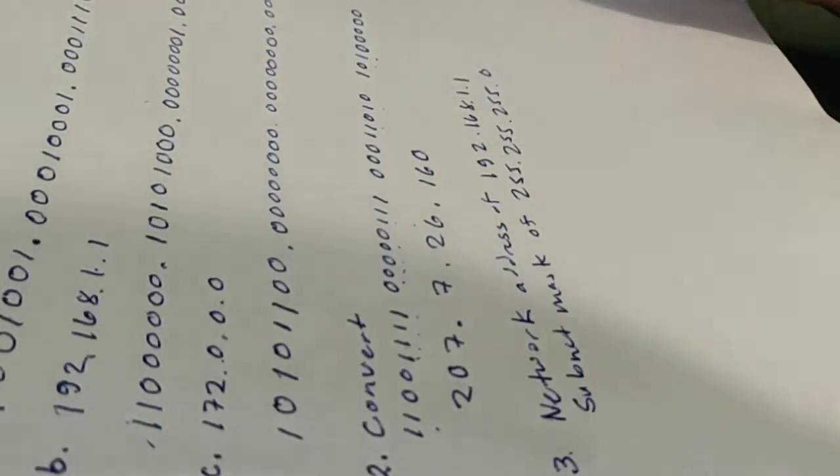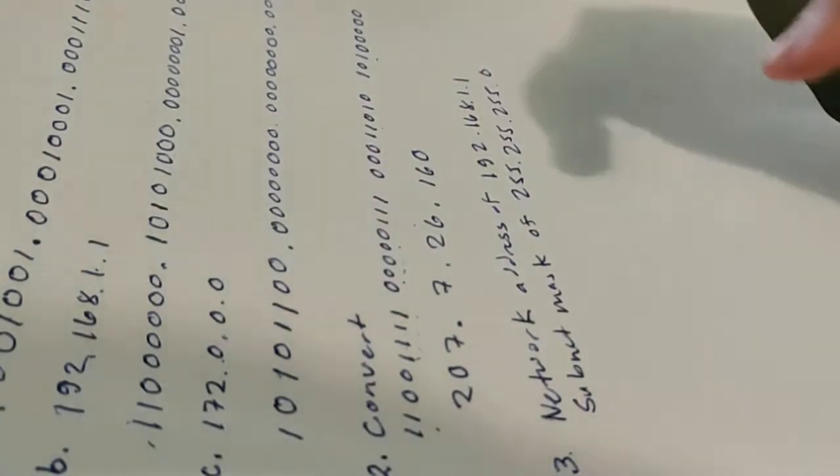So what is the network address in binary? We're going to answer it on our next page.